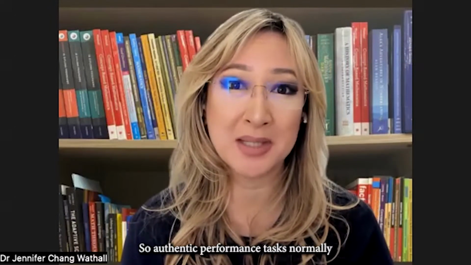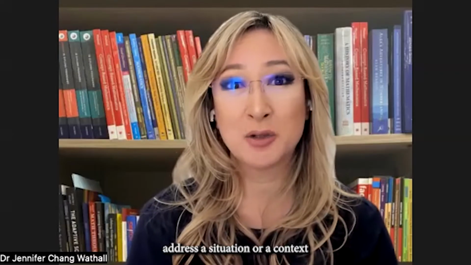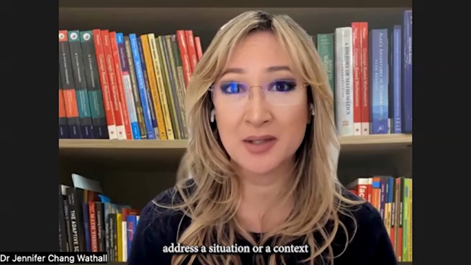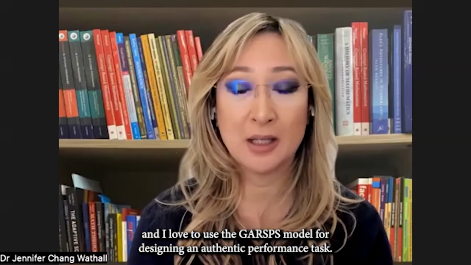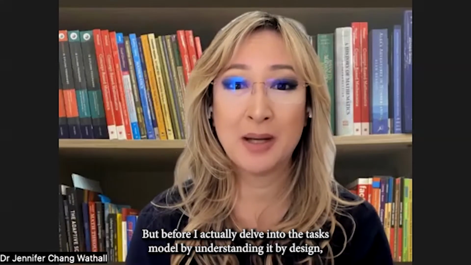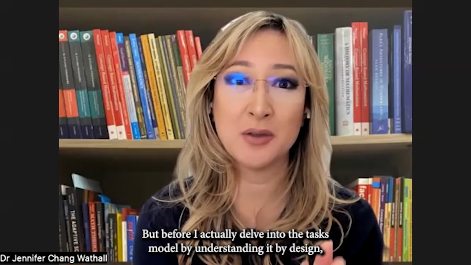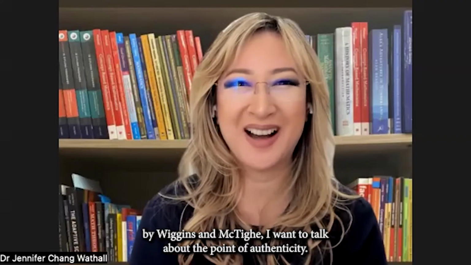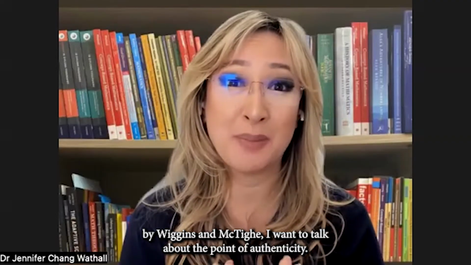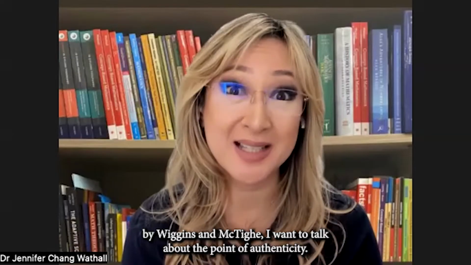So authentic performance tasks normally address a situation or a context. And I love to use the GRASPS model for designing an authentic performance task. But before I actually delve into the GRASPS model by Understanding by Design, Wiggins and McTighe, I want to talk about the point of authenticity.